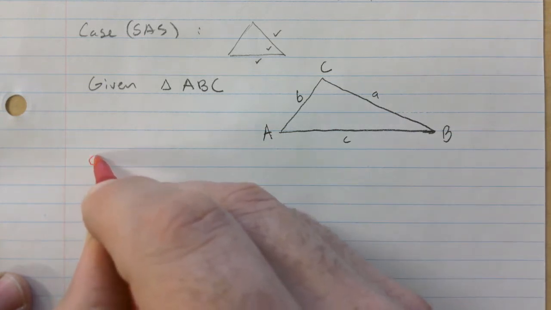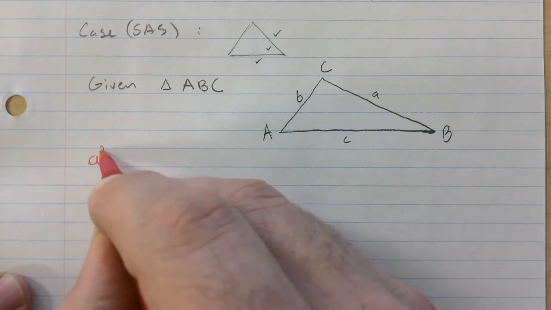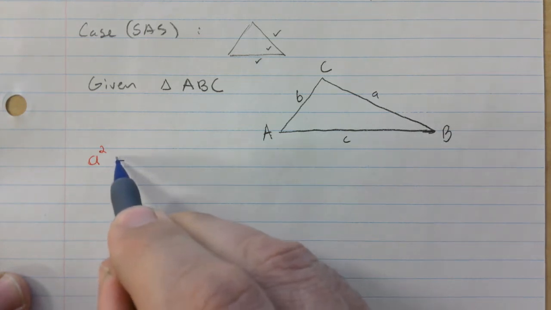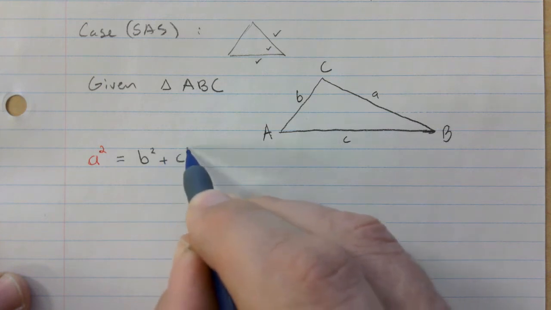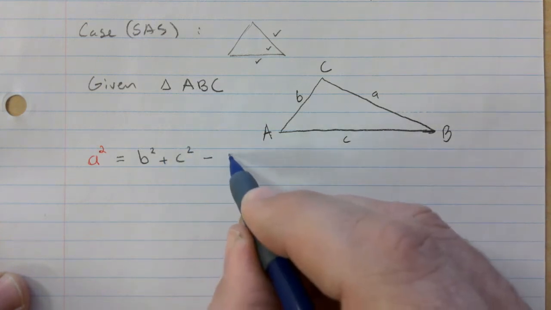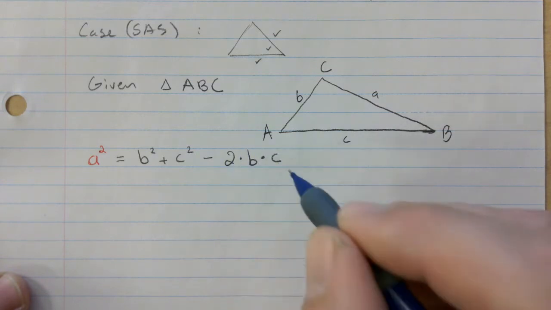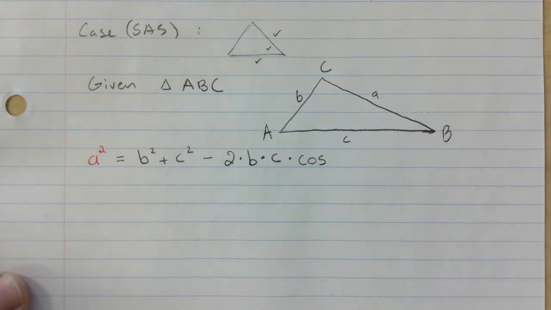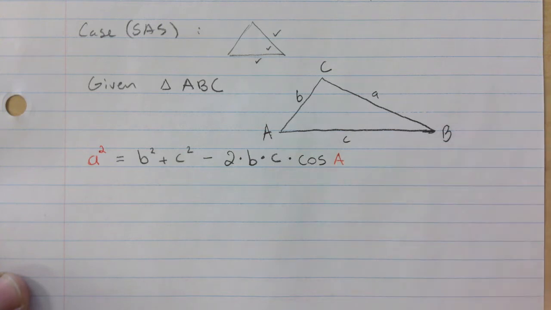So if you were to write it, a squared is on the side here, so a squared is equal to b squared plus c squared. It looks like Pythagorean theorem at first. Minus 2 times b times c times cosine, and here you're going to use the other color again, cosine A.